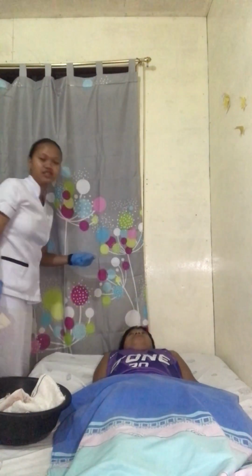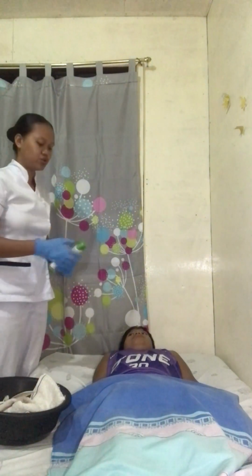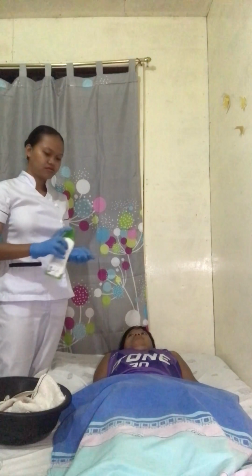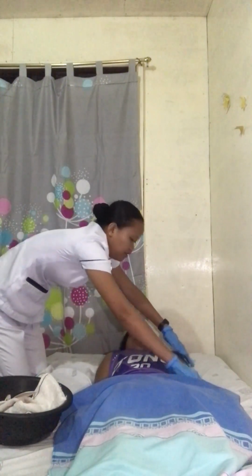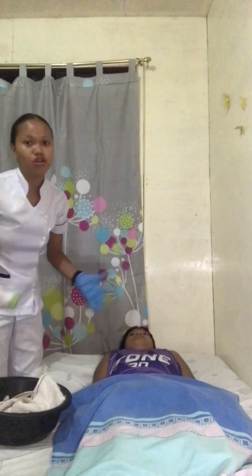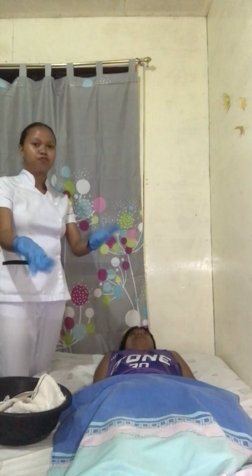And then, since the client requests to put on lotion, I'm gonna put lotion. Other one. So assume that I already put lotion around the client's body or at the legs of the patient.